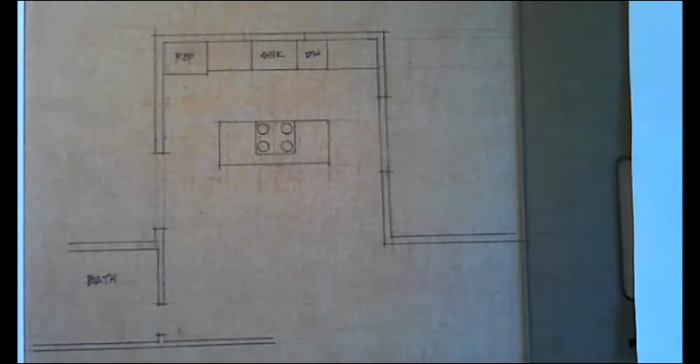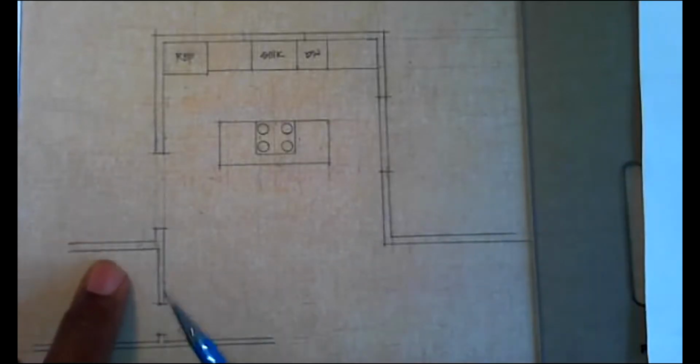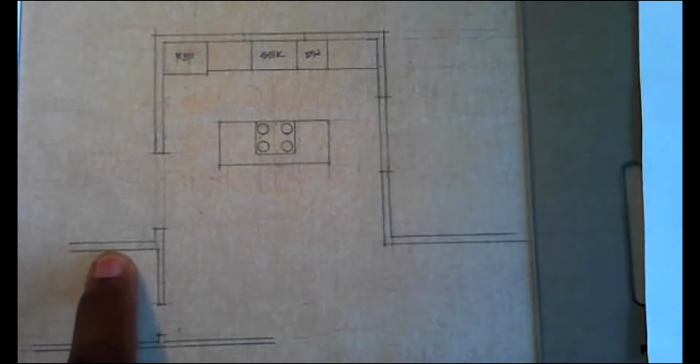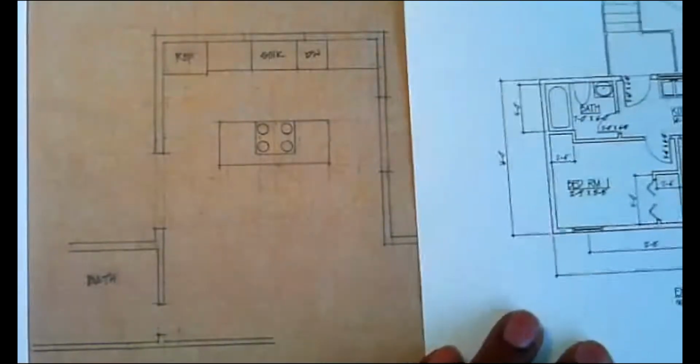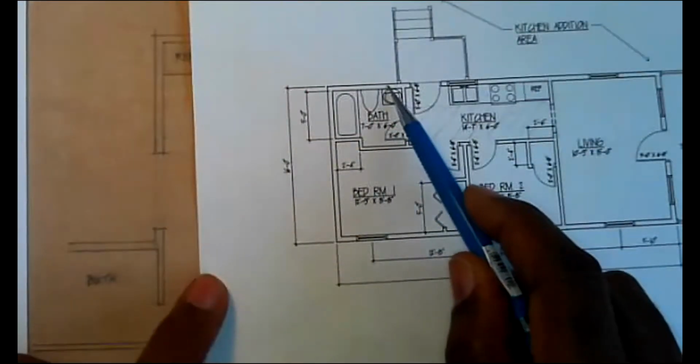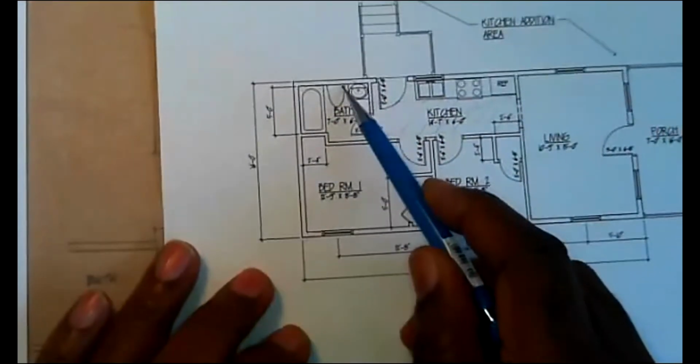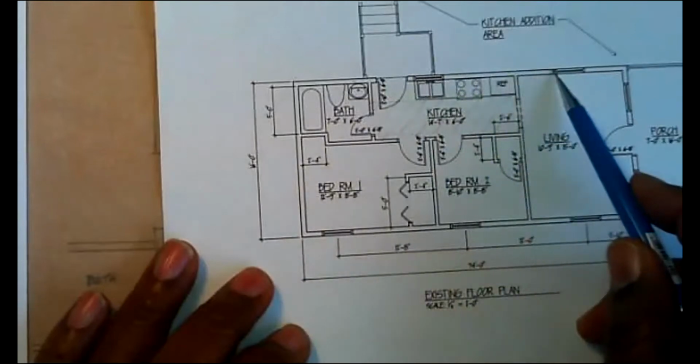And as you're continuing to work, you see that this line here is the existing exterior wall of the existing plan, right? So this wall here actually is that wall there, and that wall continues as an existing wall.